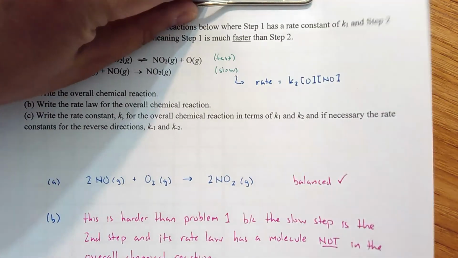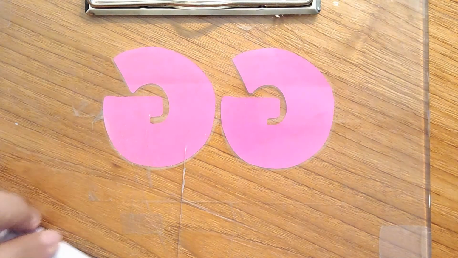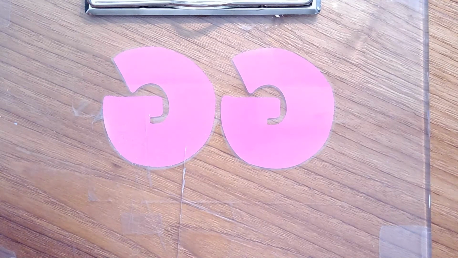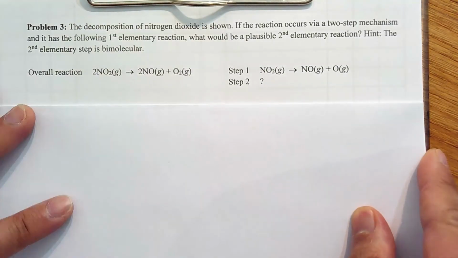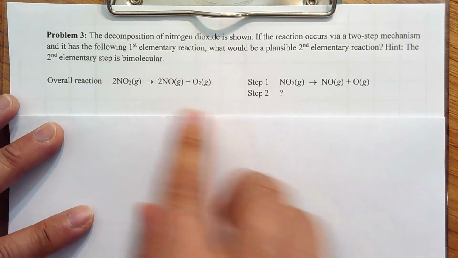Problem 3. Easy concept, but maybe you're not getting a lot of practice with these types of problems. You're more concerned, I know, with the rate law and trying to figure out the rate law depending on where the slow step is. This one's a little bit different. It's actually easier, but less common to see. You have an overall reaction.